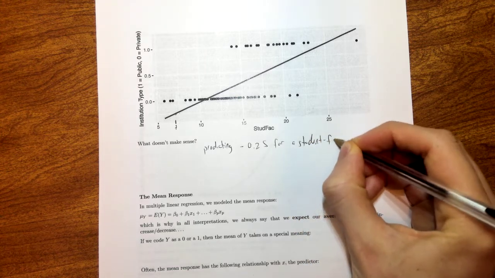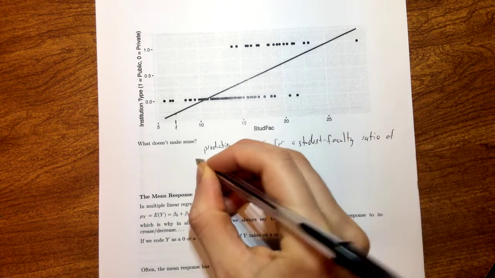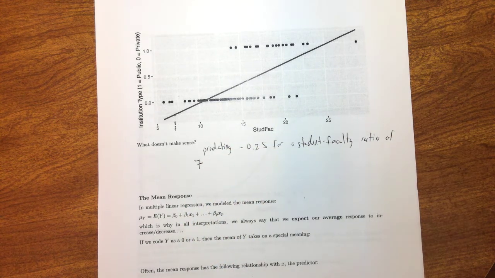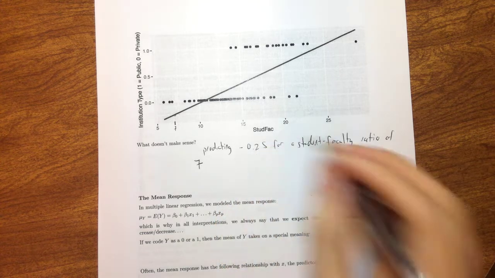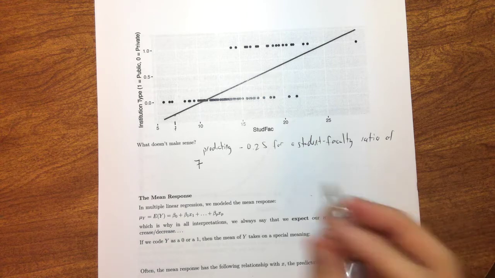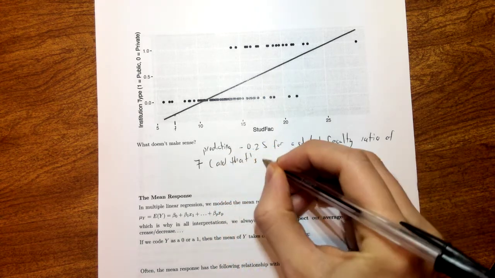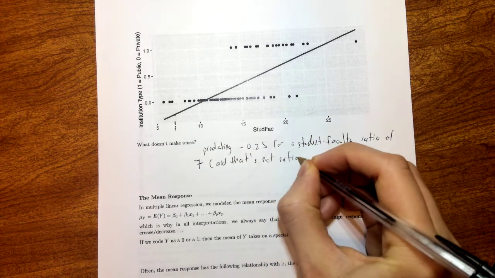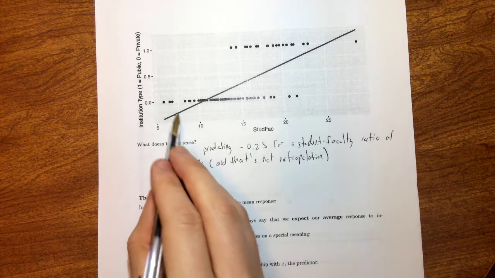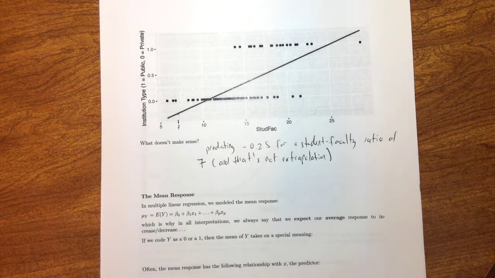That just doesn't make any sense in any stretch. Keep in mind that we've had nonsense predictions before, but then we were extrapolating. Whereas here, we're not extrapolating at all. 7 is within the range of x values, but we're still getting this really strange prediction of negative 0.25.